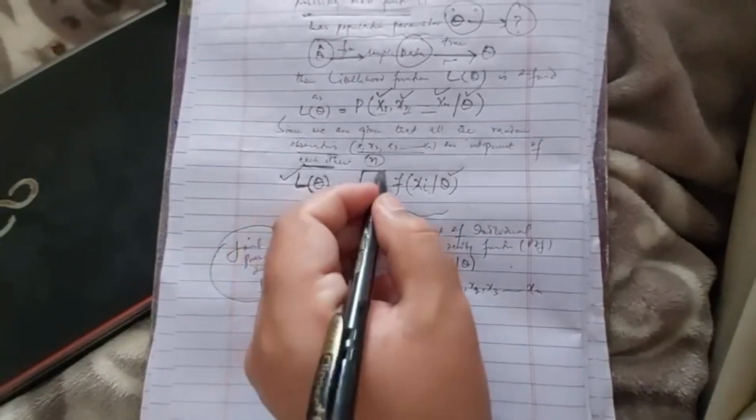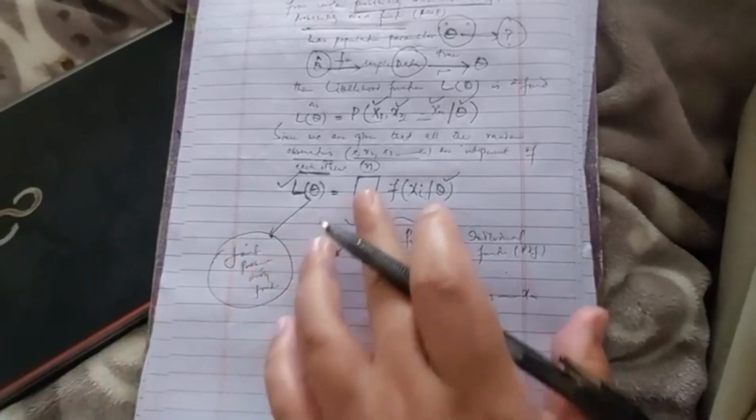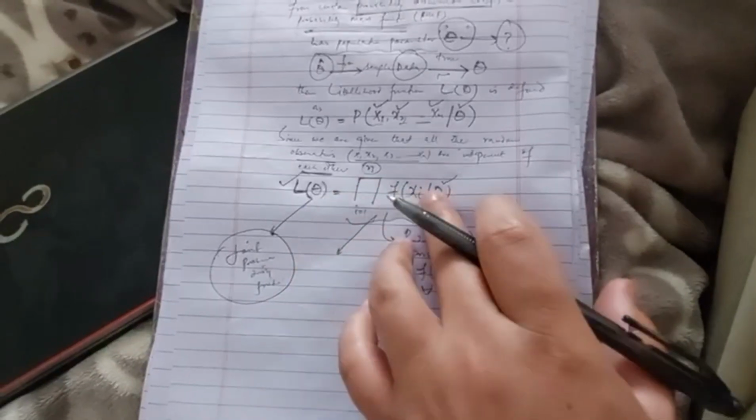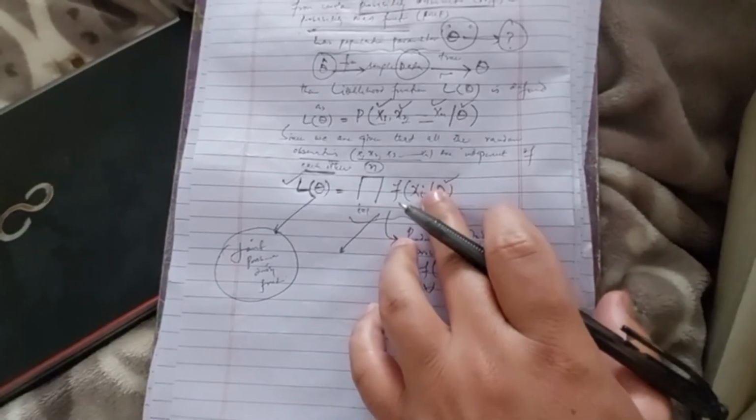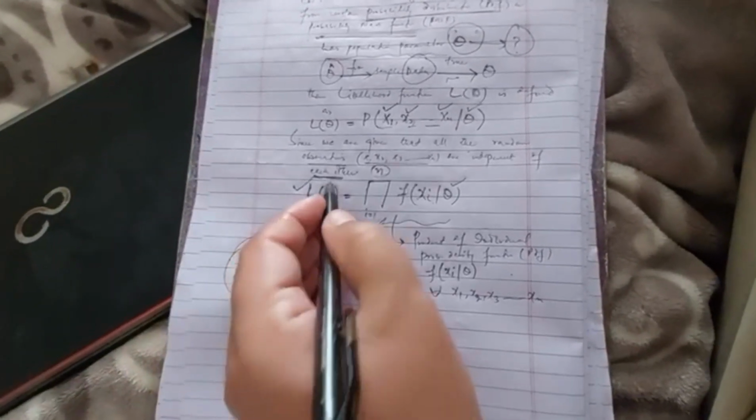Okay, and we will do this maximization using the log likelihood function. We will use log to untie this multiplication and convert it into a summation. Then from that summation we will take the differential with respect to theta, and we will calculate theta bar. I will do the log likelihood function to find theta in the next video.